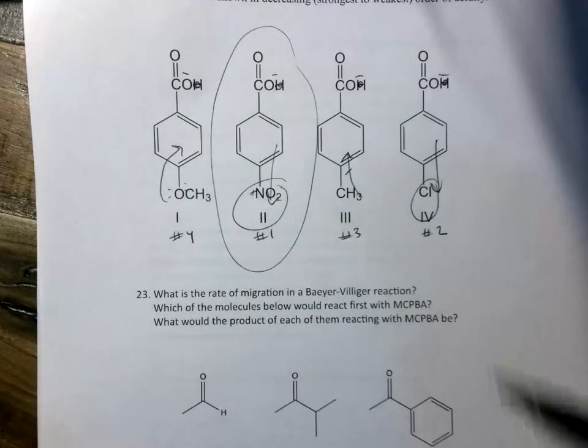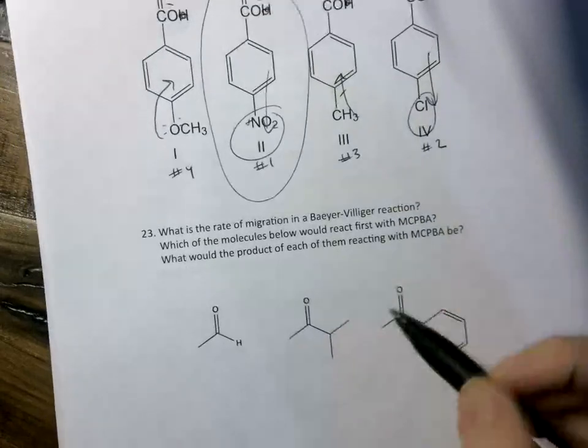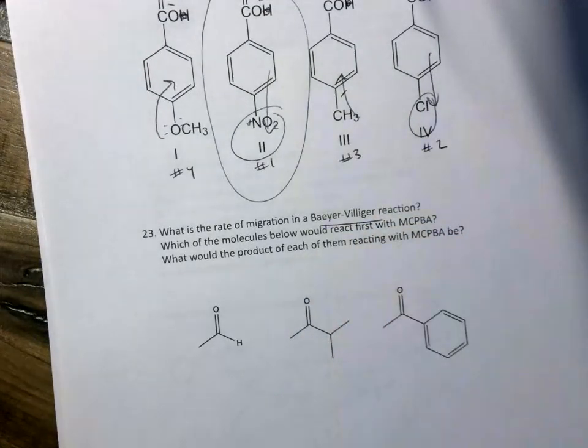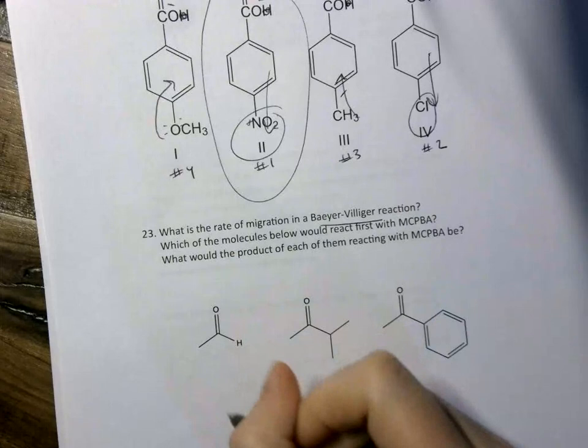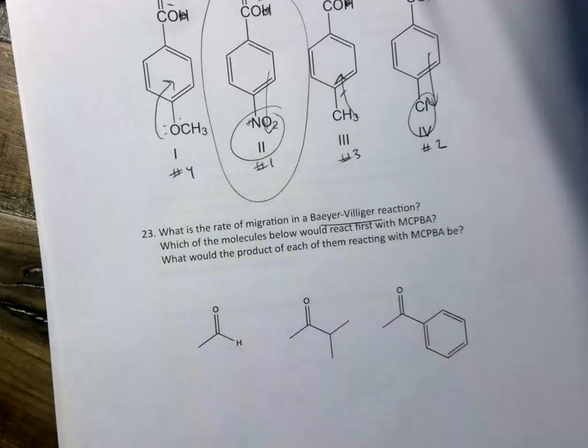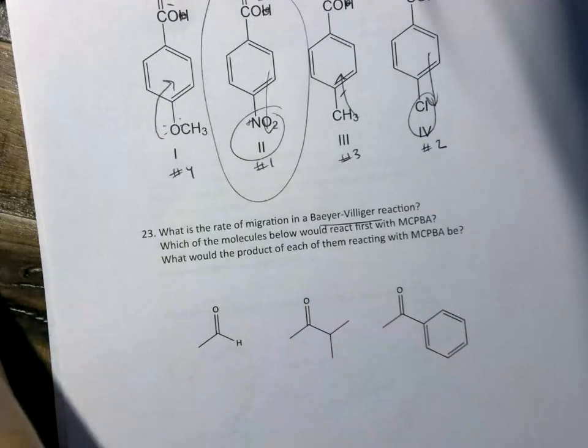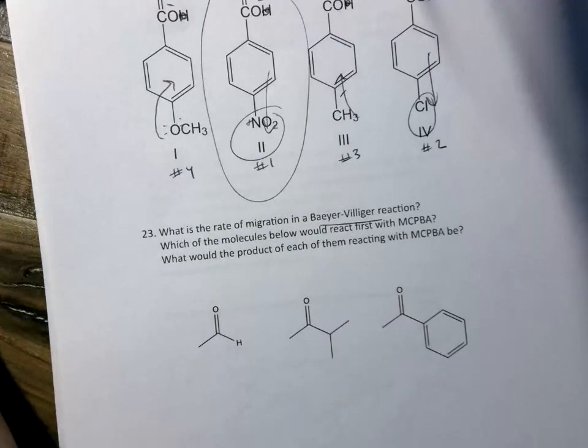Okay, so this next one, what is the rate of migration in a Baeyer-Villiger reaction? So this is an oxidation reaction, and basically what it does is it will just insert an oxygen, and it has a specific order of migration. This is called the order of migratory aptitude, and we went over this in the slides for this Baeyer-Villiger oxidation.